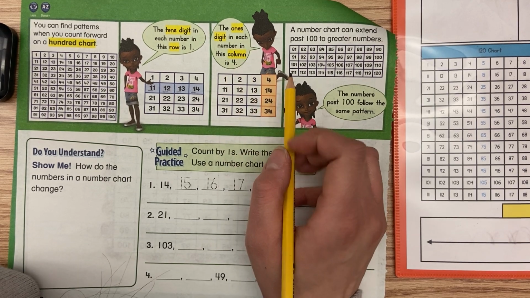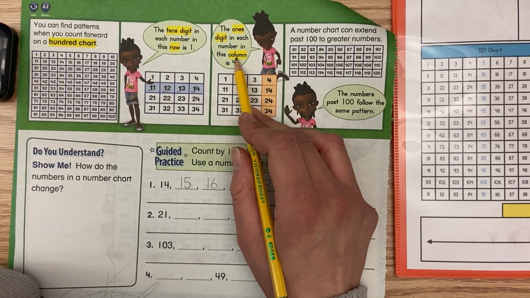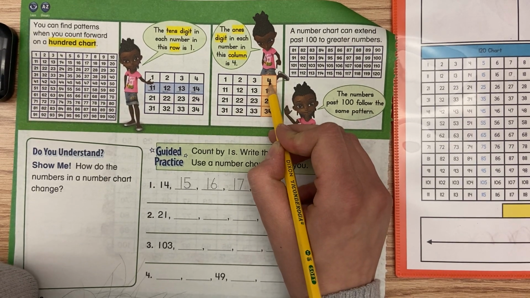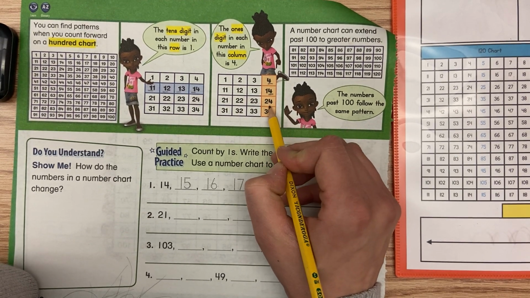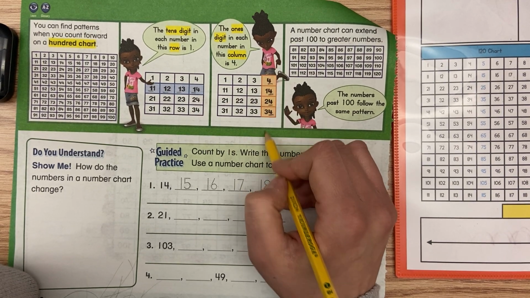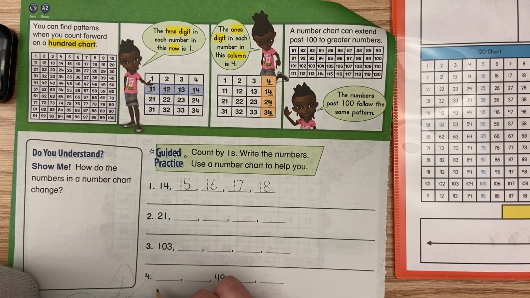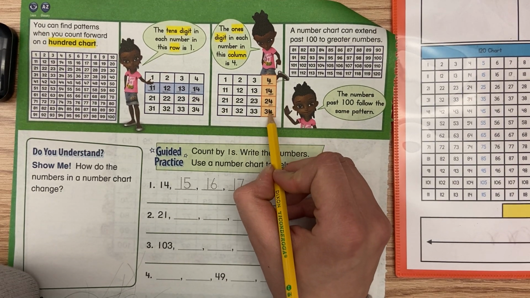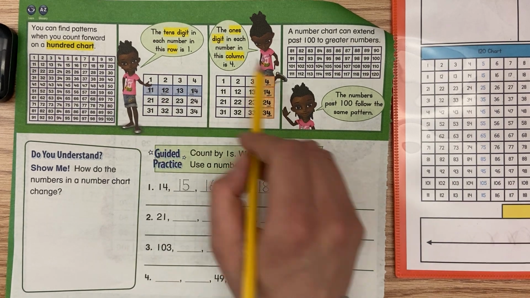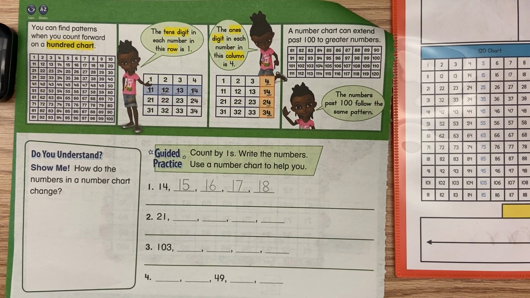The ones digit in each number in this column is 4. Remember, the column goes up and down. The ones digit stays the same because when you go up and down on a hundreds chart, you're adding by tens. So your ones digit stays the same. Okay? There are so many other patterns on a hundreds chart, but we'll talk about that once we get there.